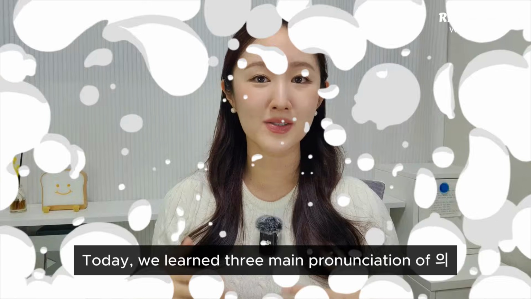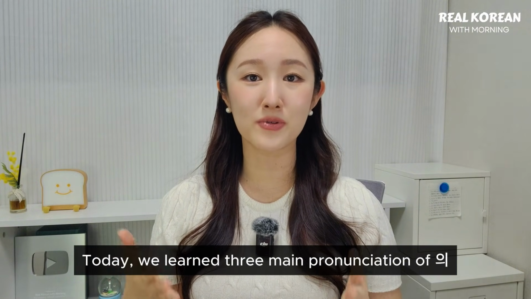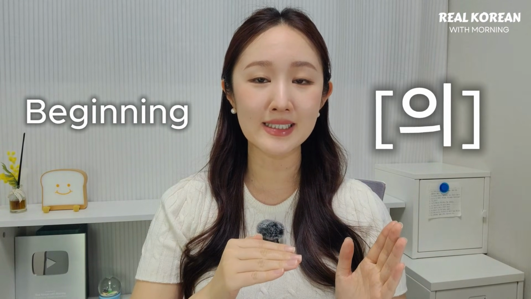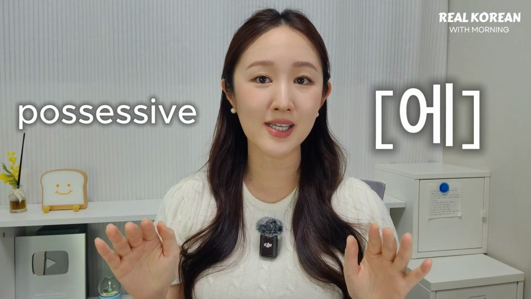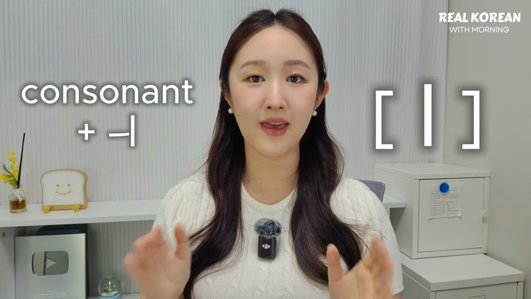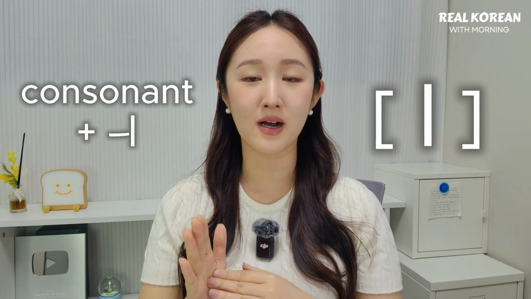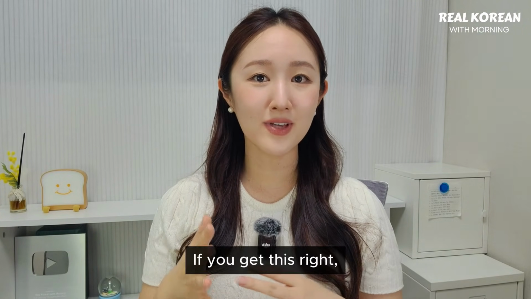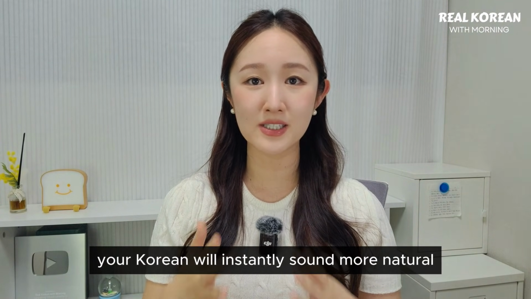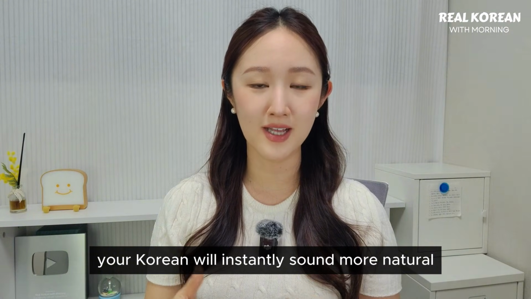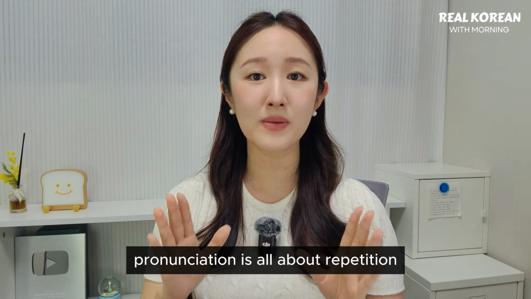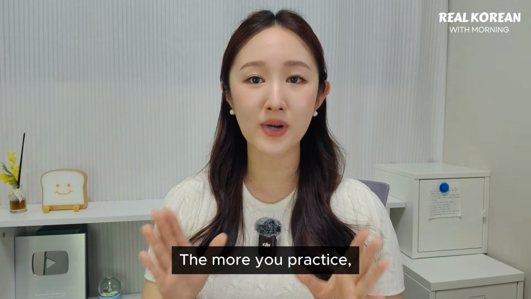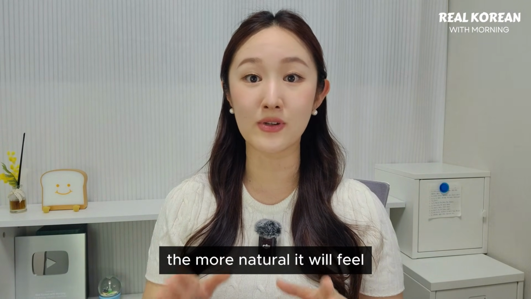Good job! So today we learned 3 main pronunciations of 의: at the beginning, 으이; in the middle or end, 이; as a possessive, 에; and consonant plus 의 becomes 이. If you get this right, your Korean will instantly sound more natural. And remember, pronunciation is all about repetition. The more you practice, the more natural it will feel.